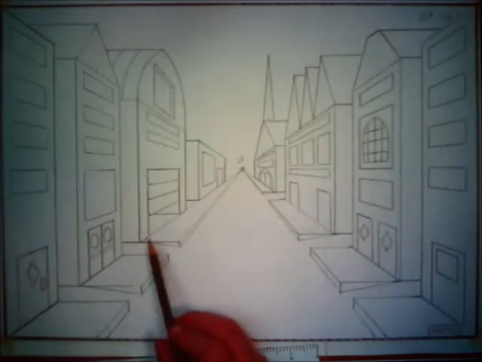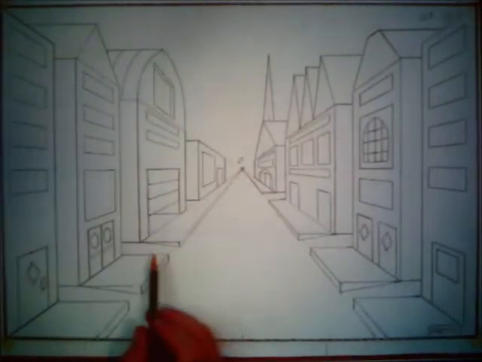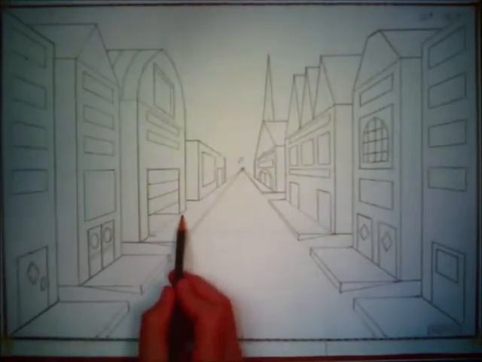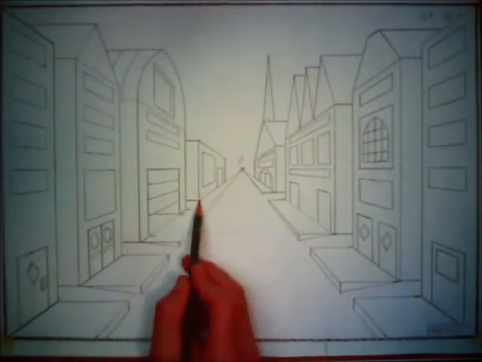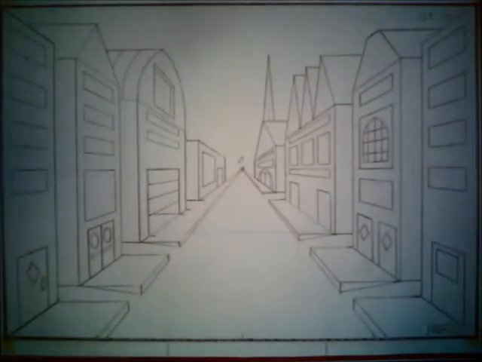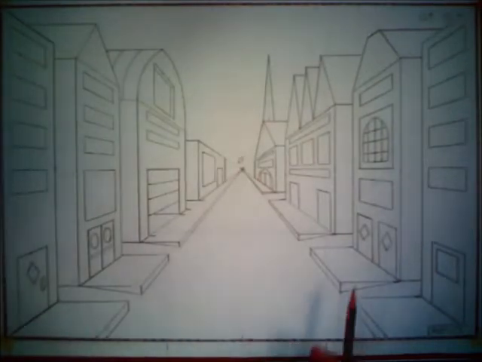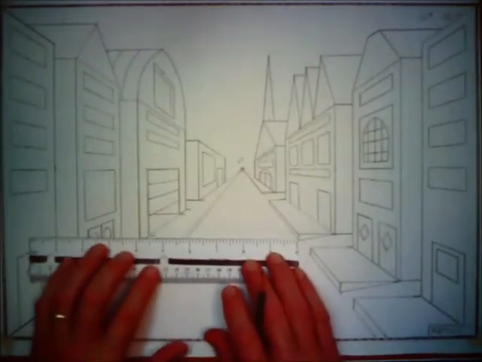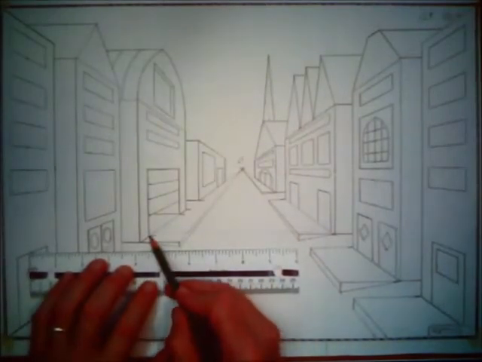Now here's where it gets tricky. We need to put a chunk of sidewalk right here, another one here, another one here, and another one down here by our donut shop or music store. It's a flat roof building. So the same procedure is going to apply each time. It's just we're doing more of them.